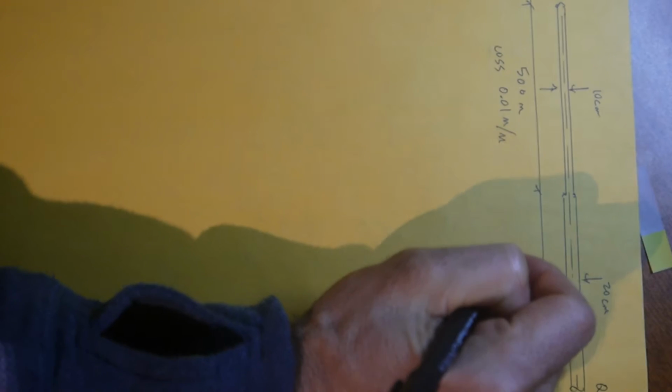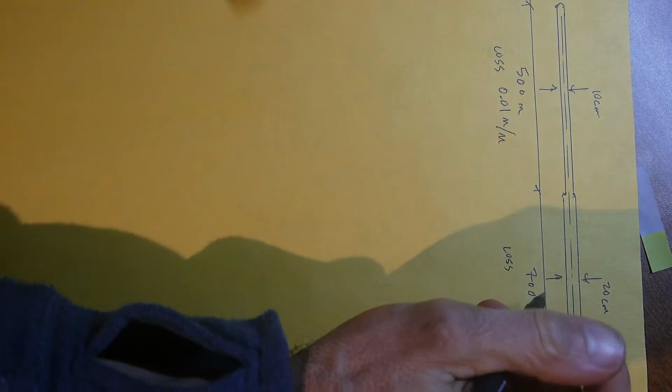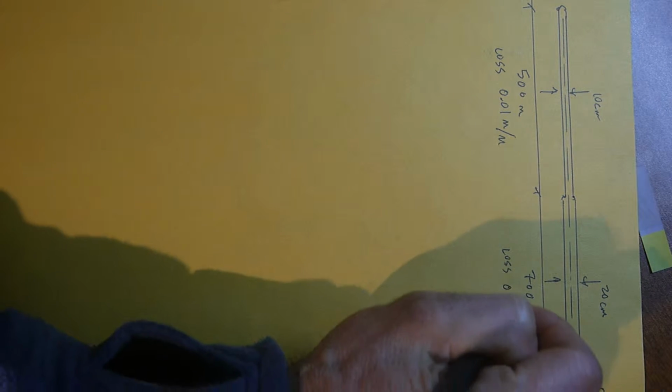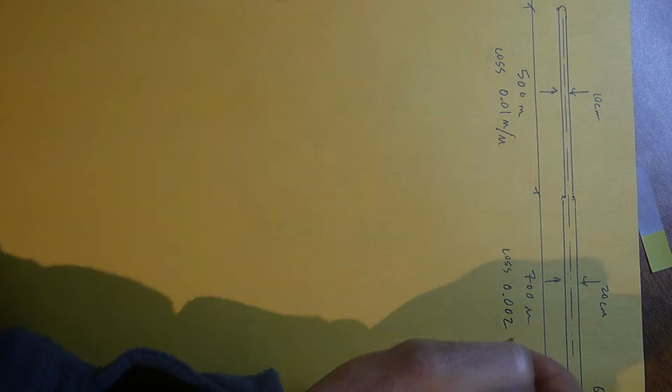And then the loss in this section is quite a bit less, 0.002 meters per meter, which makes sense. With a bigger pipe, you have more cross-sectional area relative to how much surface area it has. And the surface area is where the losses happen, typically due to the friction.